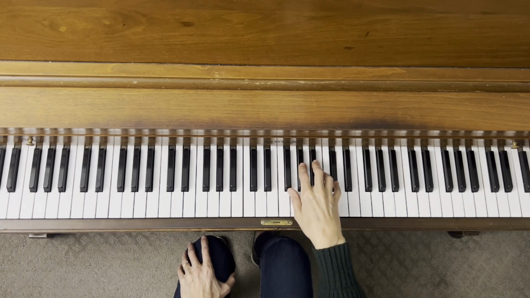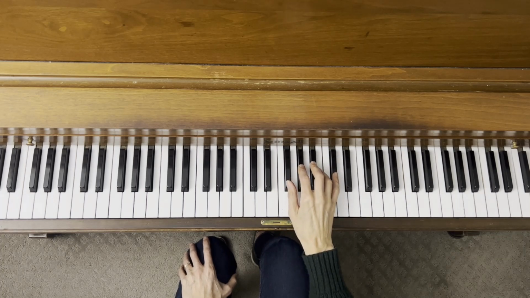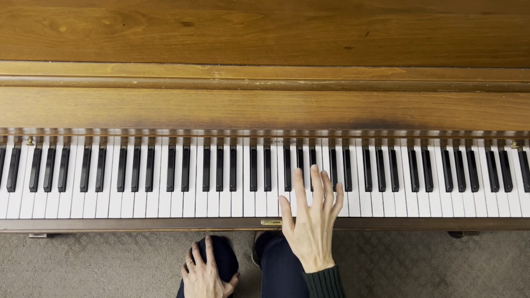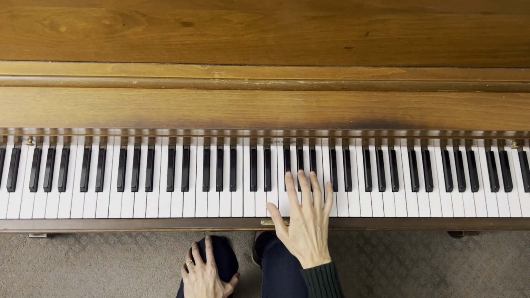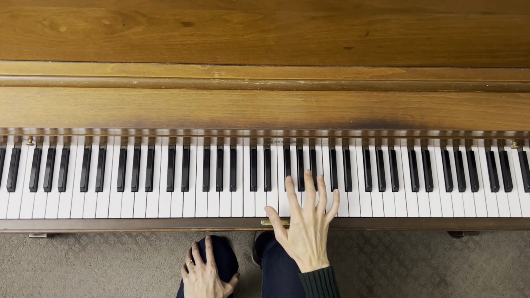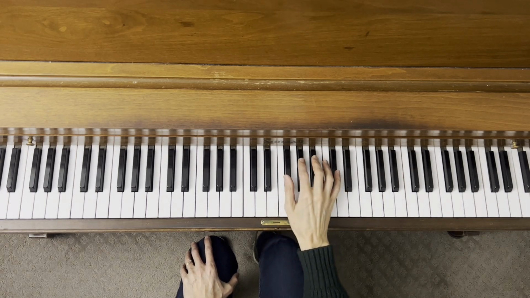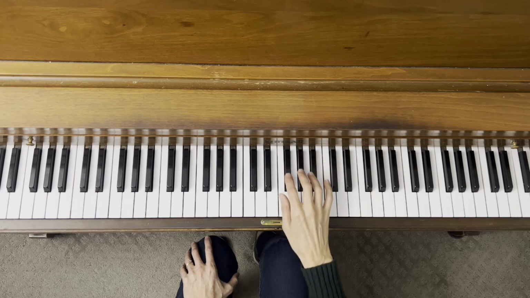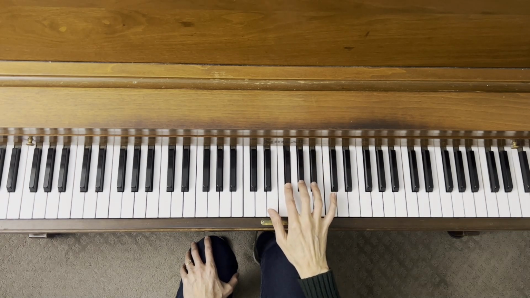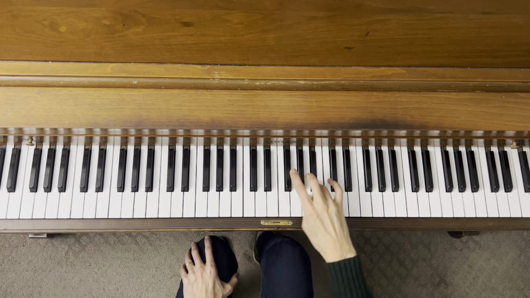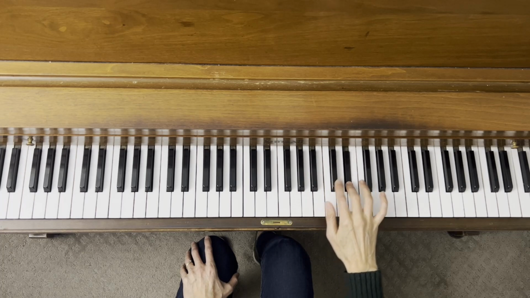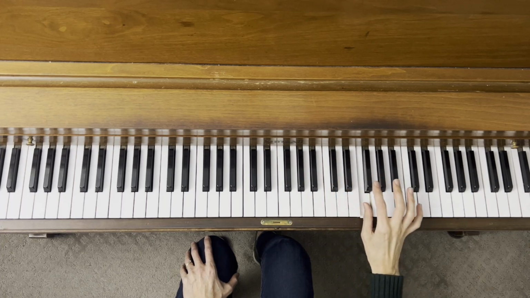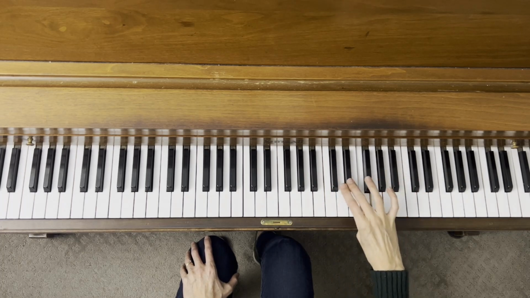All right, so let's look at what our scale is going to look like. So we start on F sharp. Now our right hand is going to have a different fingering now. We're going to start on finger 2 on the F sharp because we don't want to start on our thumb on black keys. So starting on finger 2, we're going to start with our tonic, whole step, cross under. Here's your half step, whole step, cross under, whole step, half step.